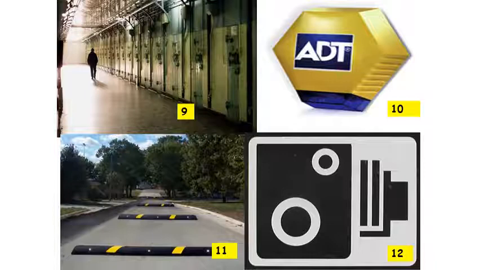So number 9 is a prison. Hopefully none of you will see that from the inside unless you work there. But this is a way of trying to put people off crime by the punishments that they will be given if they get caught. Obviously, we've talked about which crimes are most serious, and one way of judging how serious a crime is by looking at the length of sentence that people may get if they get caught.